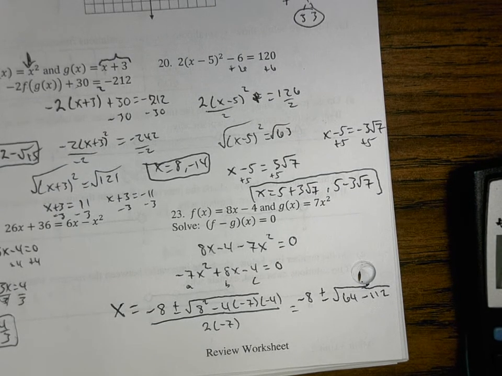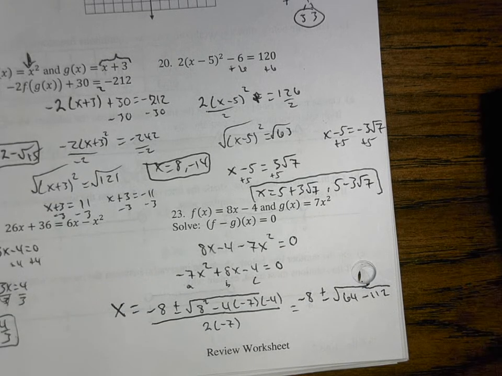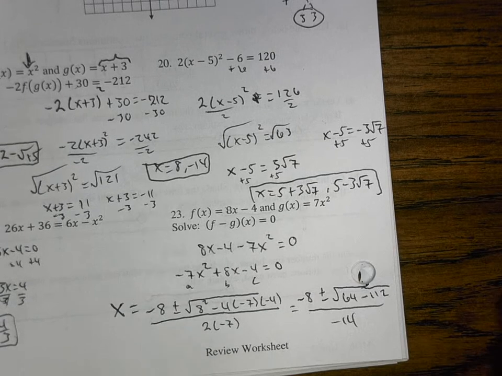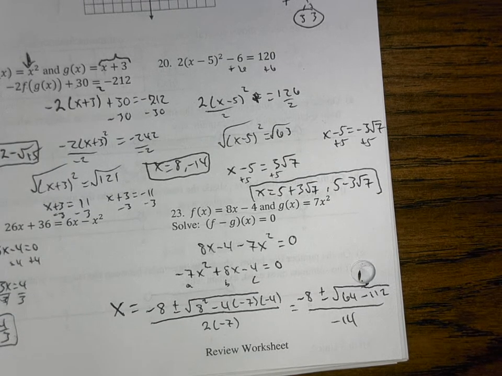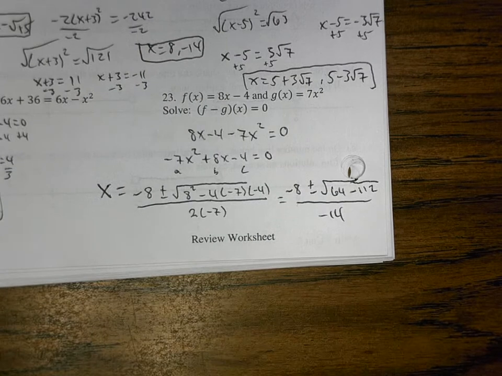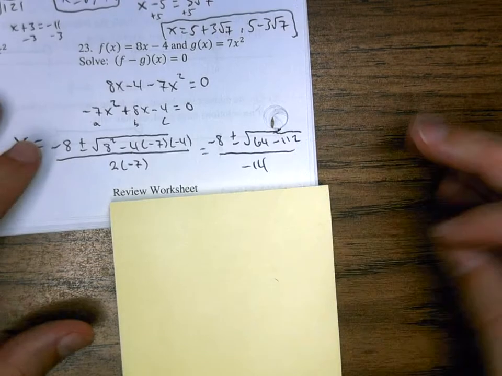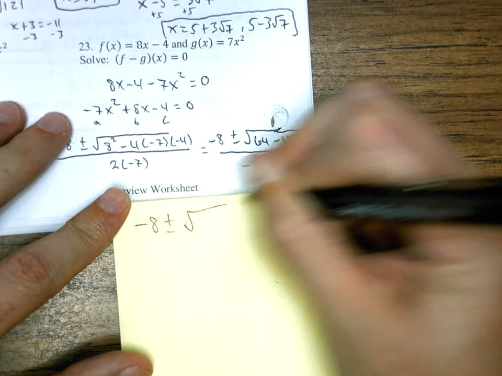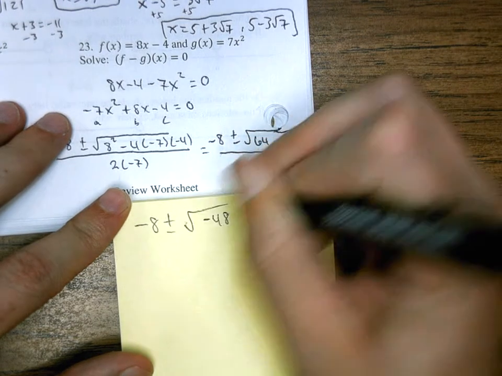Correct. And this is all over negative 14. I'm going to finish this problem on my post-it note. So, negative 8 plus or minus the square root. When you subtract those, you get negative 48 all over negative 14.